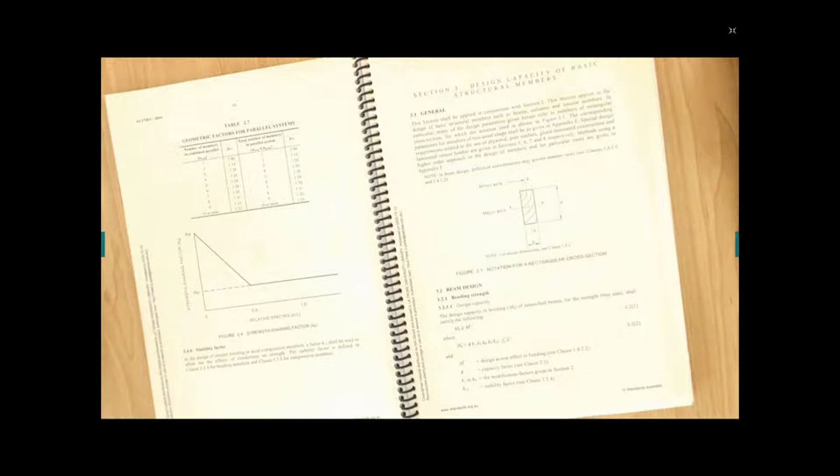No, I don't have a ruler here. Otherwise, I would show it to you. Oh, here you go. Sorry, that is good.